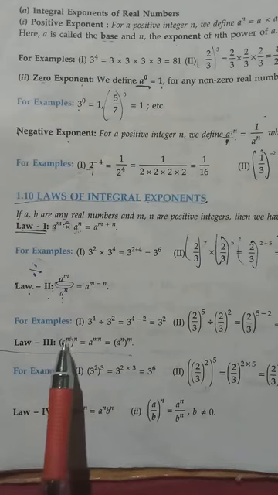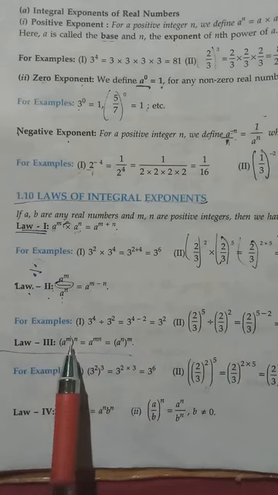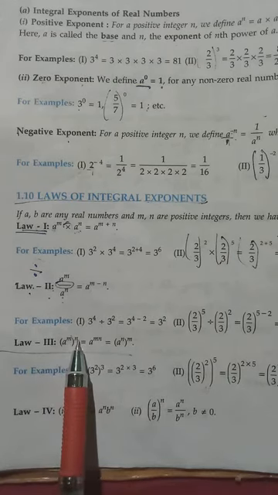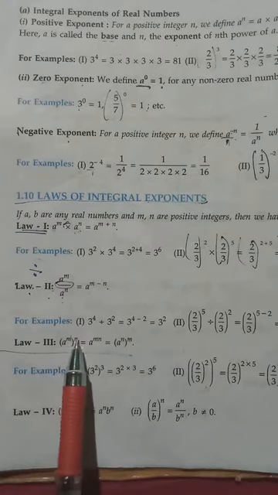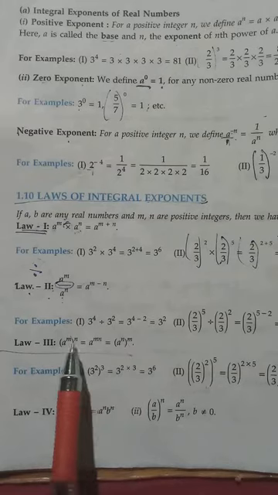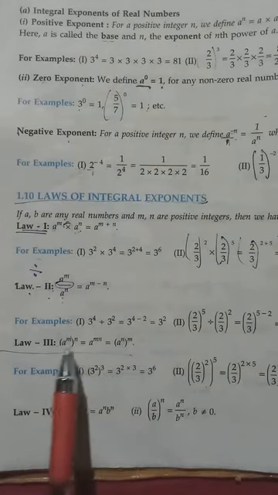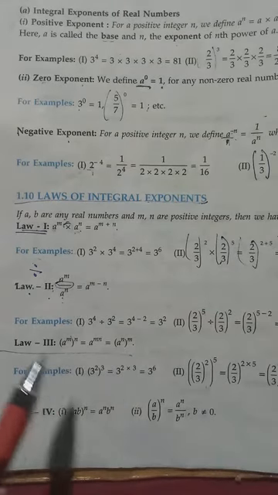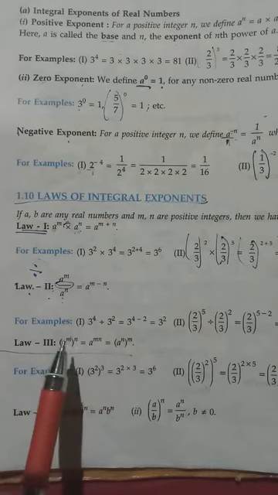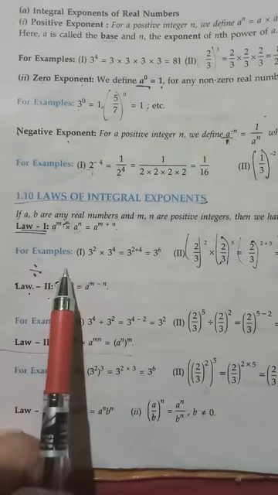So remember, when you have two powers, one inside the bracket, one outside, if you want to remove the bracket, then multiply the power. Or if you want to exchange the power, that also you can do, because see here, the first one, m is inside. Now here it is outside. N here is outside, here it is inside. So whatever is necessary, you can do that.